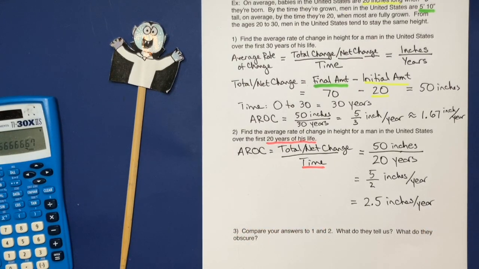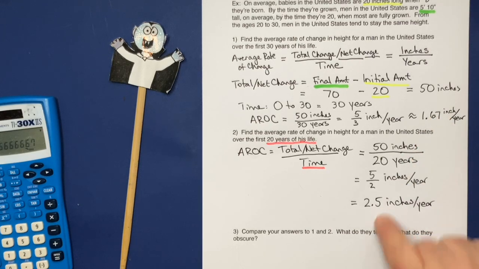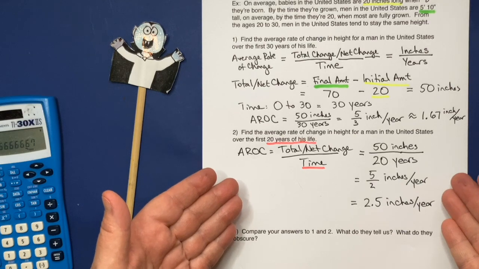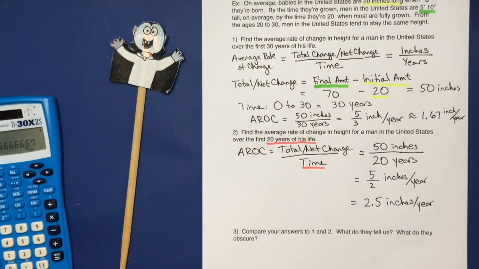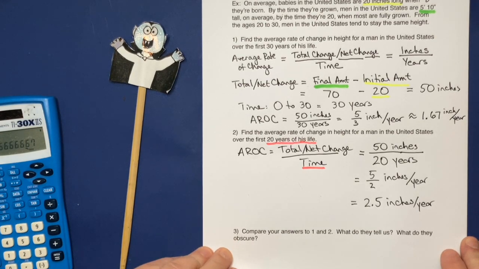And now the question becomes, which one is correct? 1.67 or 2.5? Same statistics, but we're getting two different amounts. Are you growing 2.5 inches a year or only 1.67 inches a year? So, what's going on? And the important question that I want to answer is, what do they obscure?